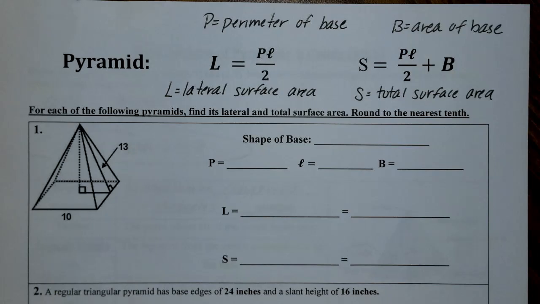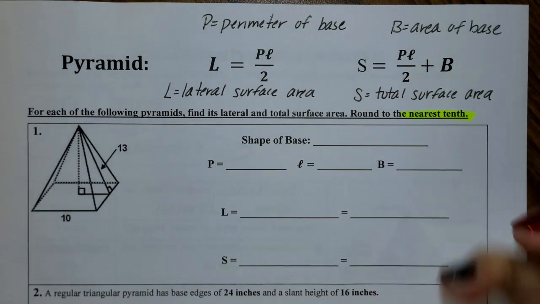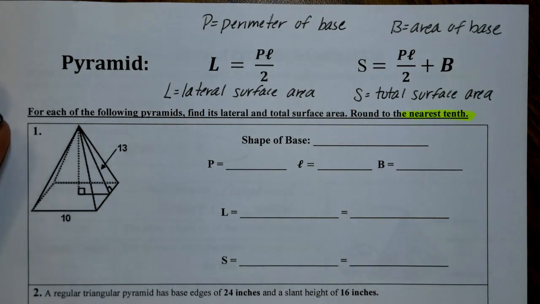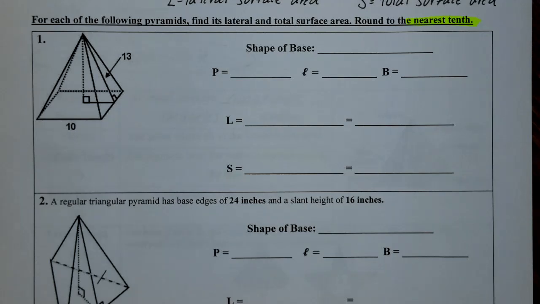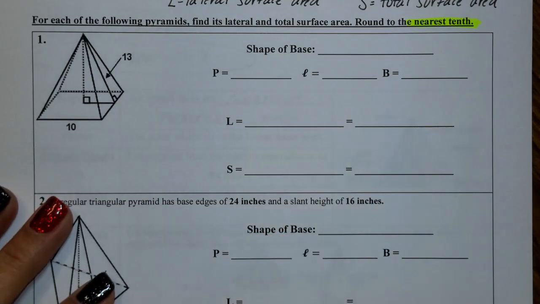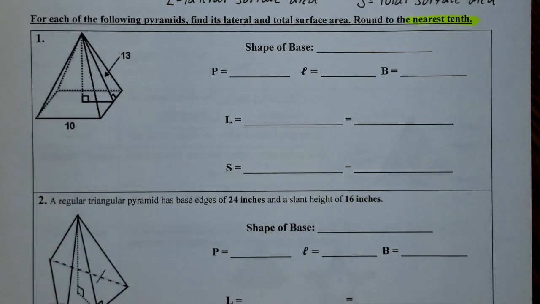So for these 3 problems, what we're going to do is find both the lateral and the total surface area, and when needed, we are going to round to the nearest tenth. So let's go ahead and take a look. We've got this broken down. We're going to first name the shape of the base. We're going to find big P, the perimeter, the slant height, big B, the area, and then we'll plug into our formulas and get our answer.